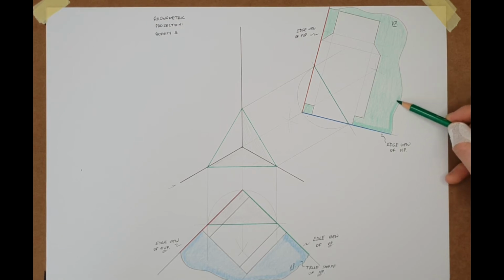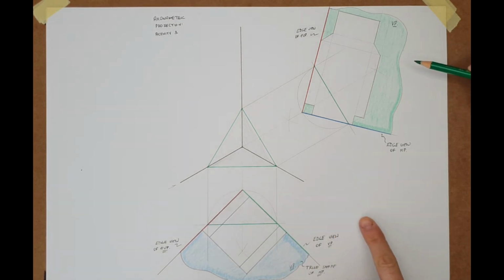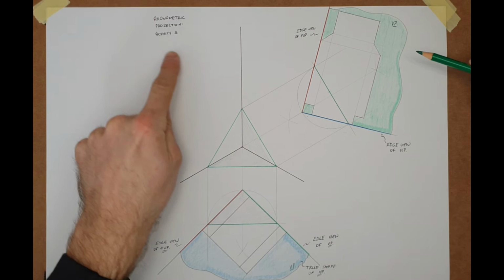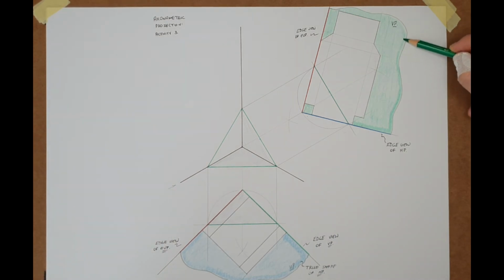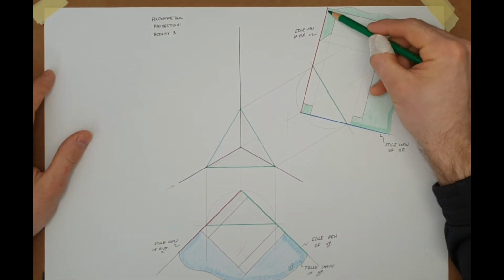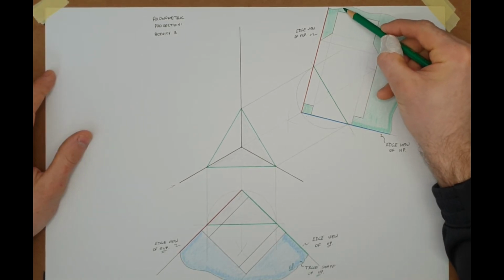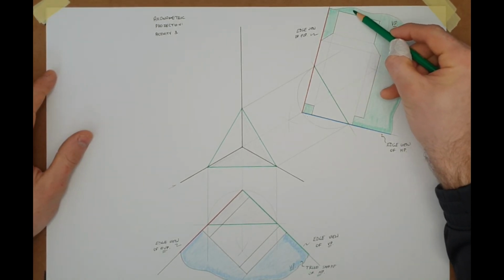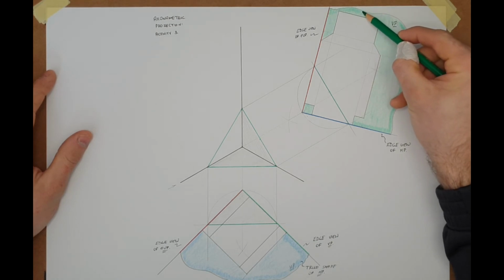In one view we see a true shape of one plane and an edge view of the other two. If I dropped in an in view, or viewing in along my x-axis and drew my in view up here, well, I'd see a true shape of that one plane I haven't yet seen a true shape of, the red one. I'd see a true shape of that red end vertical plane, and I'd see an edge view of, well, because it's an elevation, you're seeing an edge view of the floor anyway, first of all, the horizontal, and I'd also see an edge view of this green plane right now that I'm shading in, the vertical plane.